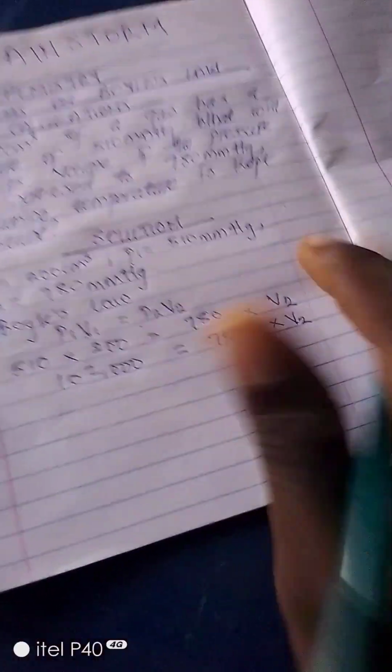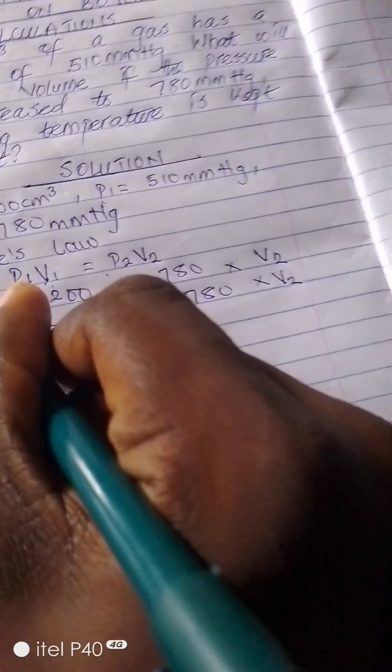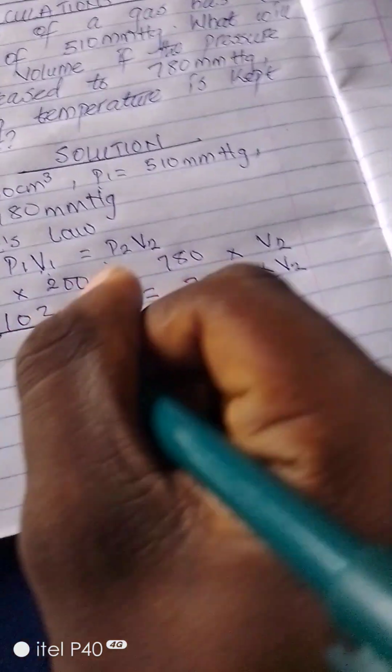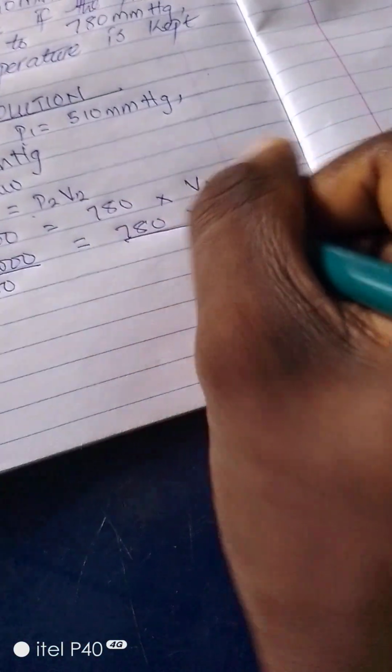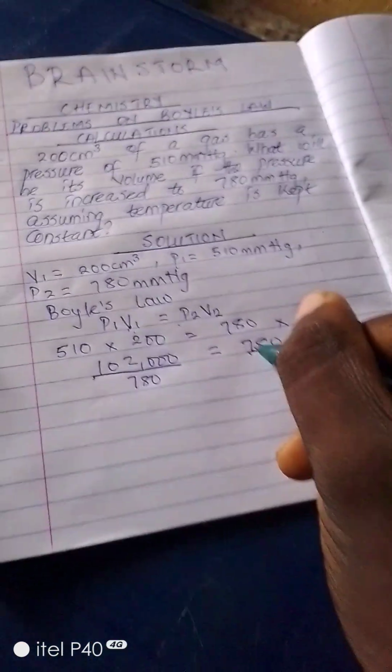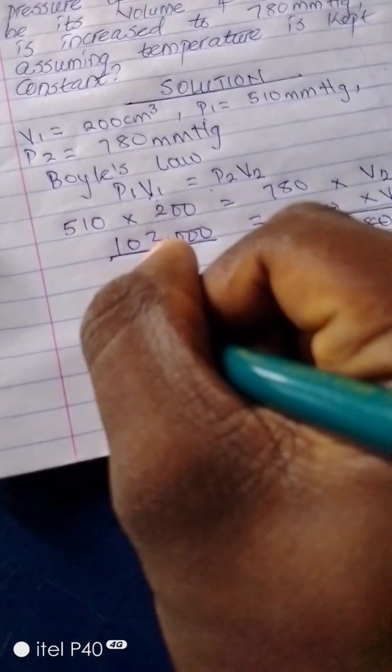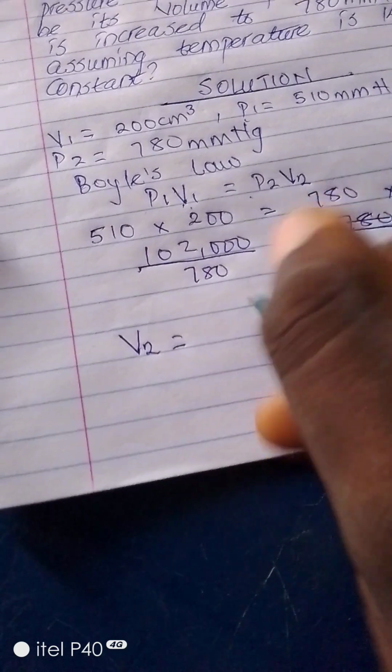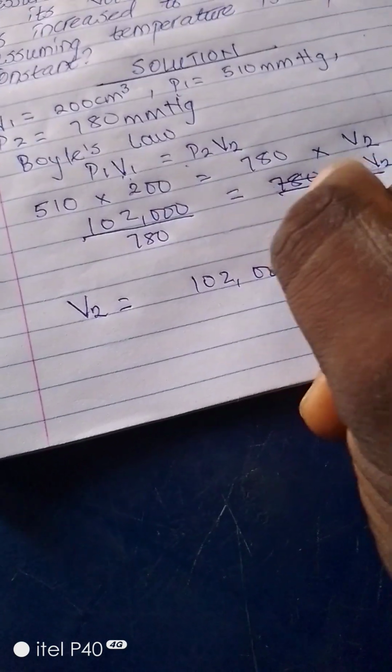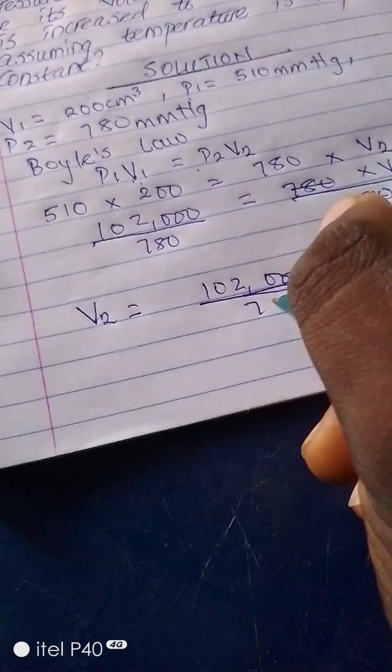Then we're going to cross multiply and divide both sides. We're going to divide both sides by 780. Divide both sides by 780. 780, we cancel 780. Then we're going to have it as our final volume will be equals to 102,000 divided by 780. So before I go further, for our WAEC students, please always make sure that you write out your parameters. They are very, very important and essential for your full marks.